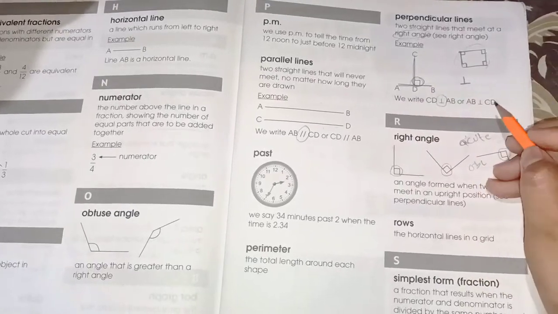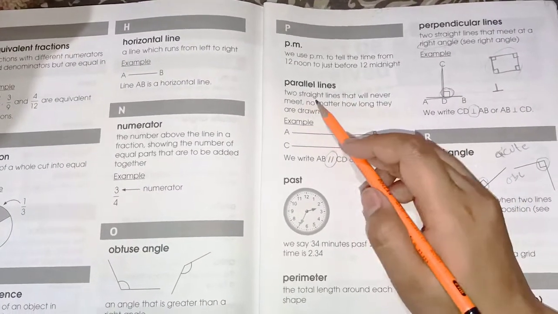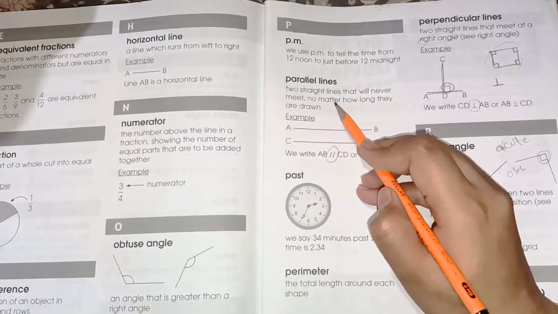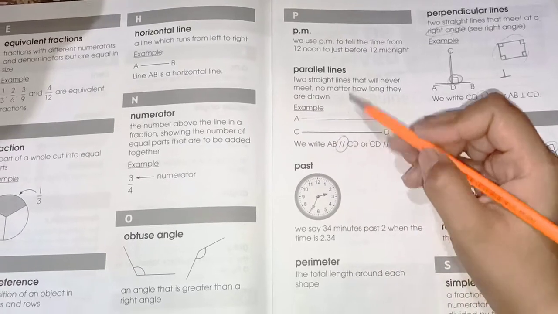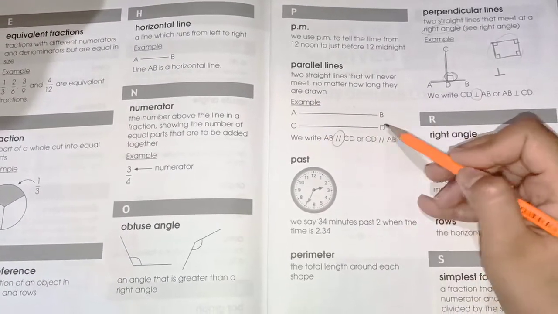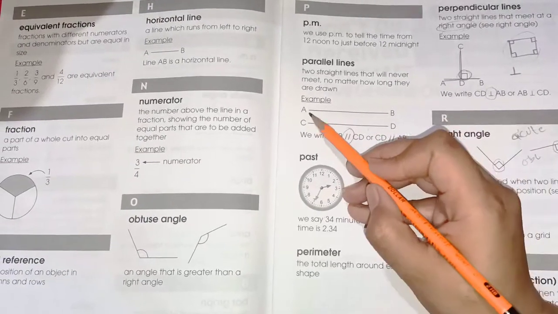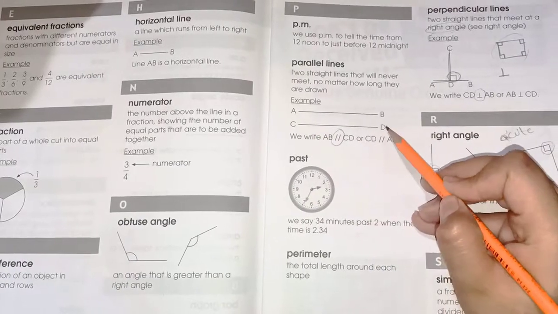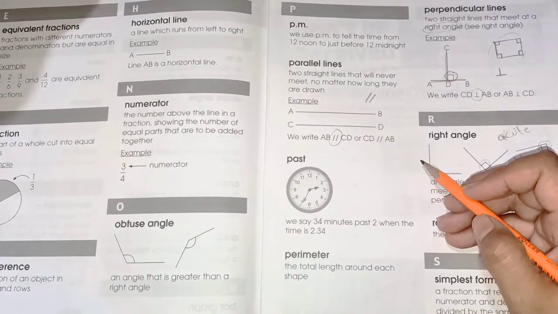Same as it is, we have the definition of parallel lines: two straight lines that will never meet no matter how long they are drawn. It means they always remain the same distance apart, but they do not meet at any point. So these are called parallel lines. As you can see, AB is parallel to CD, and the symbol of parallel is these two lines.